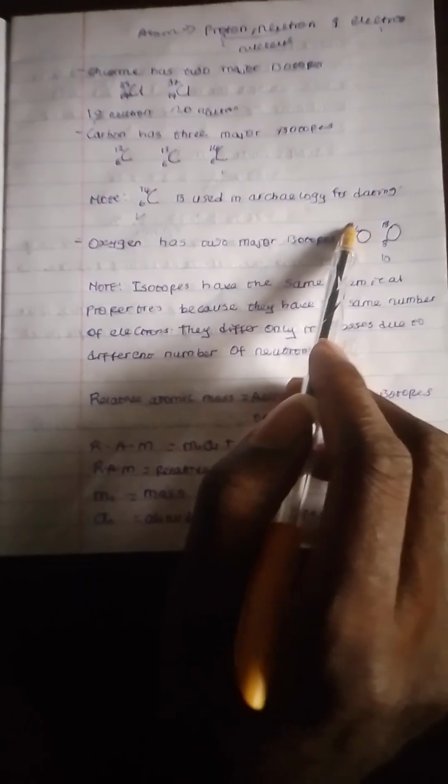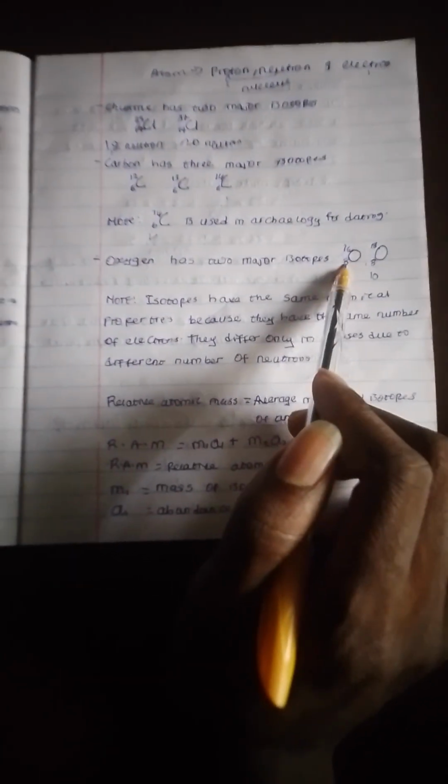Don't let me digress. So we now say note, isotopes of the same element have the same chemical properties. Do you know why? Because they have the same atomic number. So oxygen-16 has the same chemical property as oxygen-18. Why? Because they have the same atomic number. And electrons are the ones responsible for the chemical properties of a reaction. And I told you that this atomic number is the number of electrons.